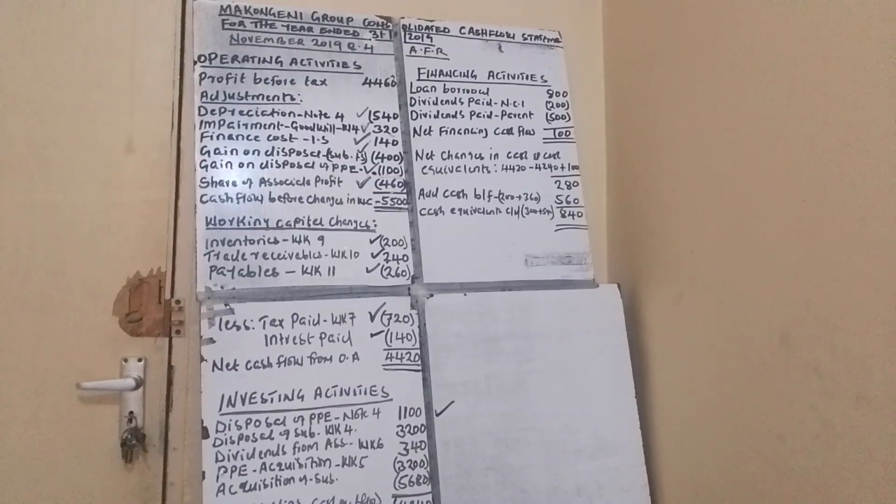Okay, disposal of subsidiary. How much did we receive? During the year, Makongeni Limited disposed of its entire holding. Okay, I've seen it there. When we disposed the subsidiary, we received 3,200. That 3,200 shillings is what we actually received.